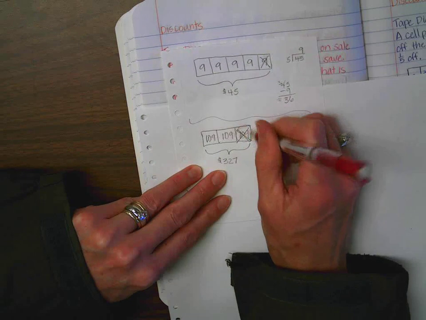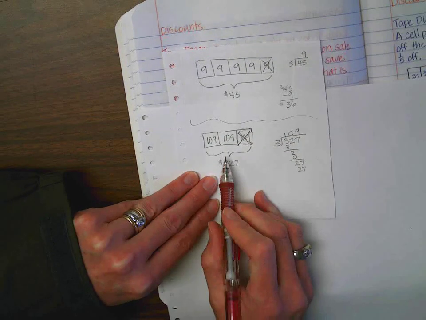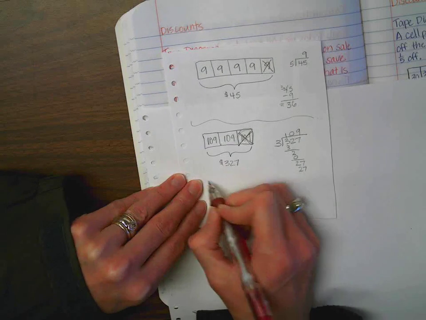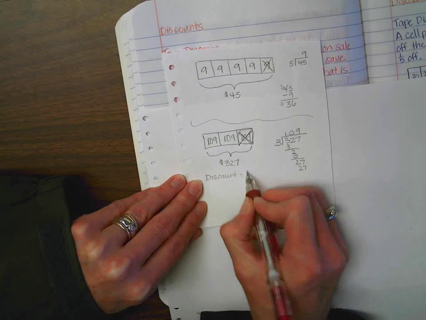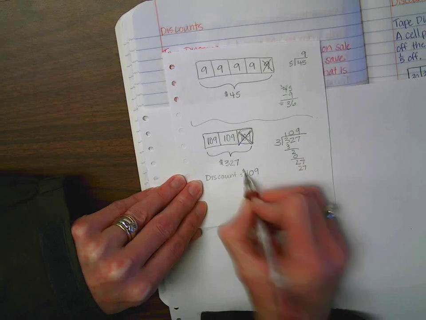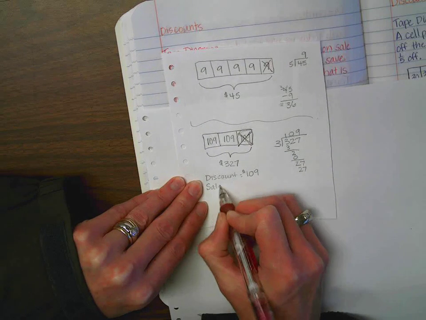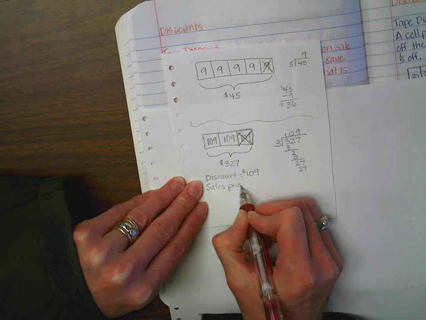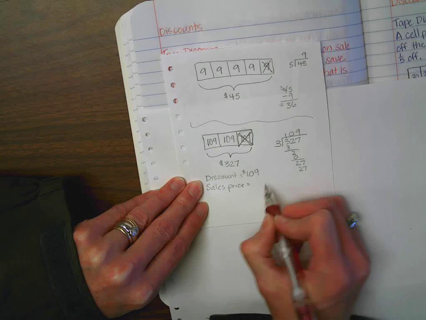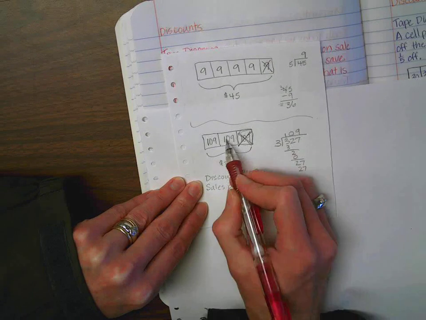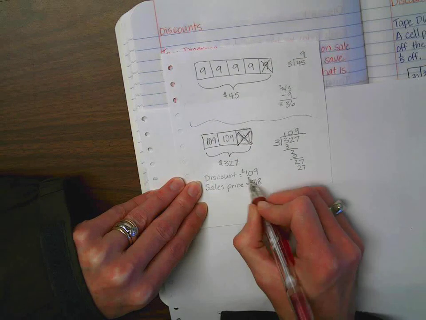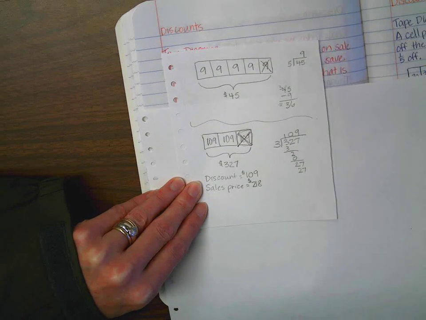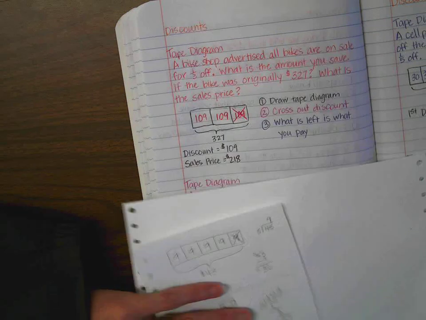Remember, the discount is what you subtract off, so you take it away, and then what you have left is the sales price. So the discount for this one is $109, and the sales price for this one is, well, 9 plus 9 is 18. Regroup the 1. 0 plus 0 plus 1 is 1, and 1 plus 1 is 2. So the sales price is $218.